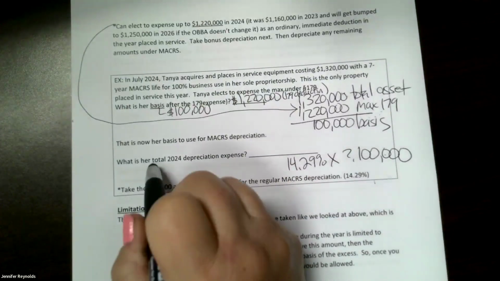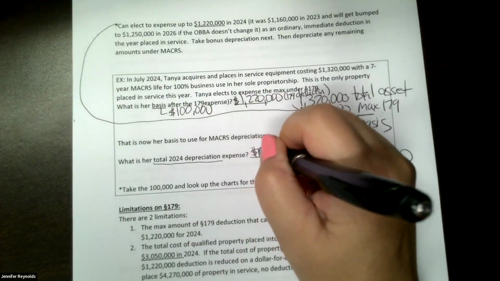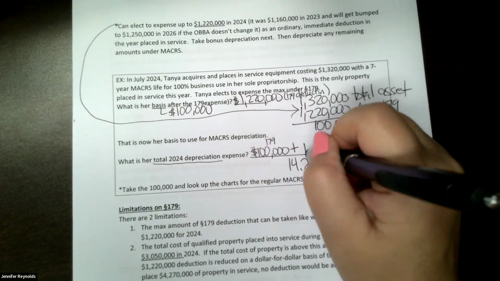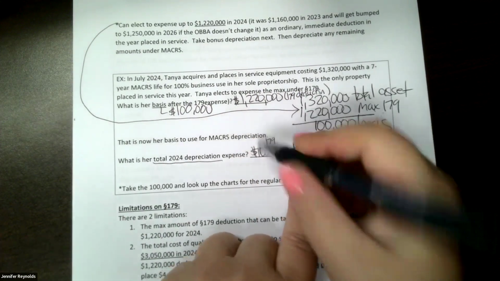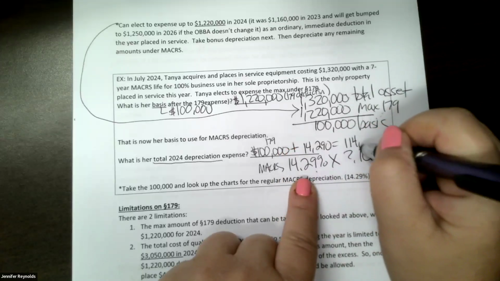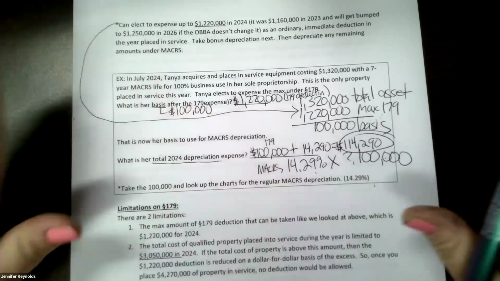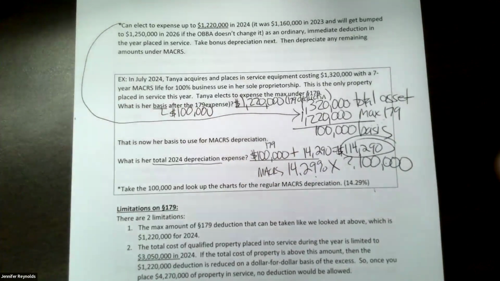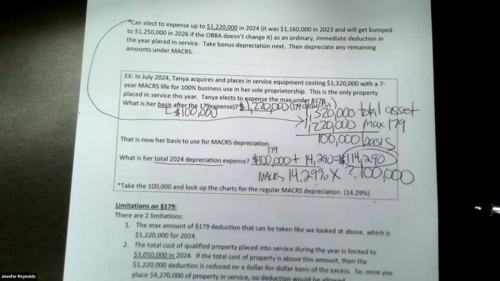So her total 2024 depreciation expense would be that 100 grand of the 179 expense plus 14,290 MACRS depreciation. That's your answer, 114,290. Definitely stop and take the time to go over this. Email me, whatever, if you have questions, and get this down before you move on.